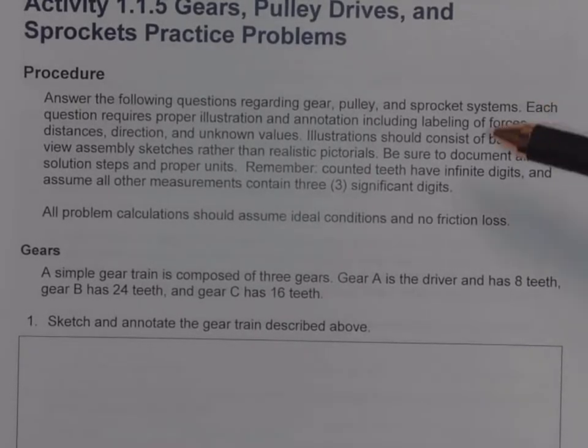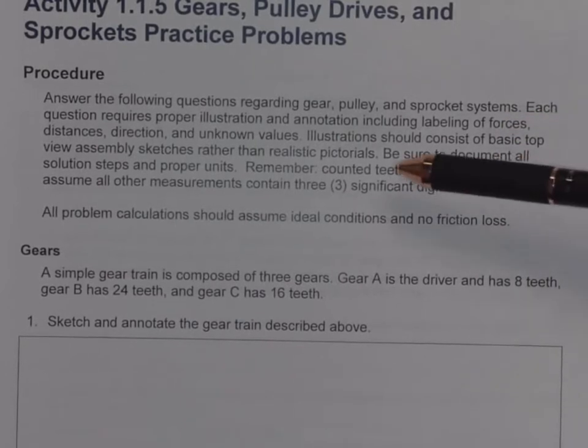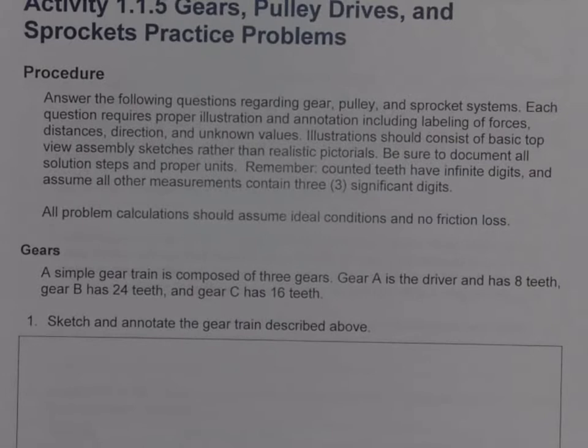And we want to make sure to document all our steps. And remember, counted teeth have infinite digits. We're going to assume all other measurements contain 3 significant digits. And we're going to assume ideal conditions and no friction loss.